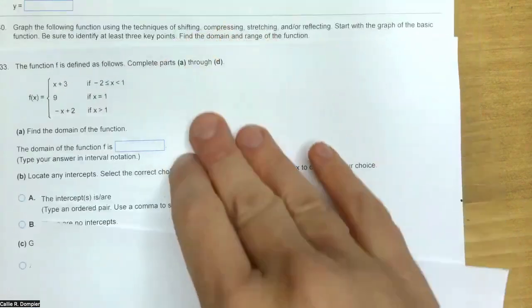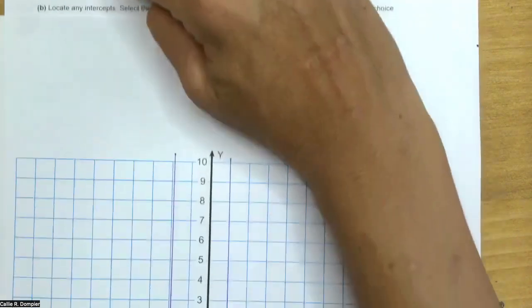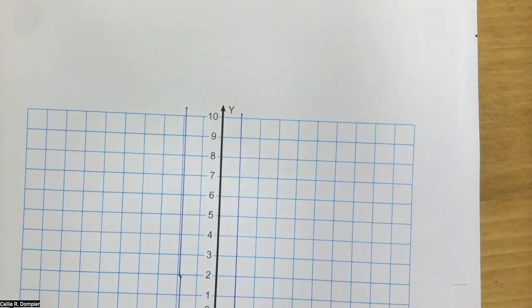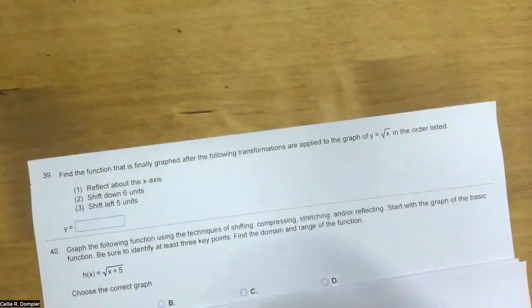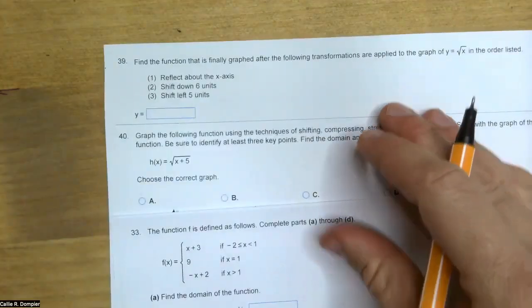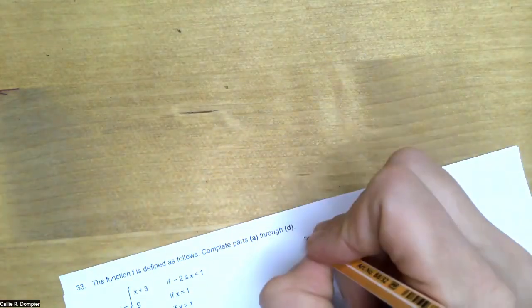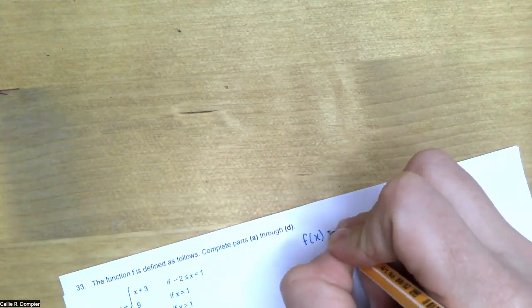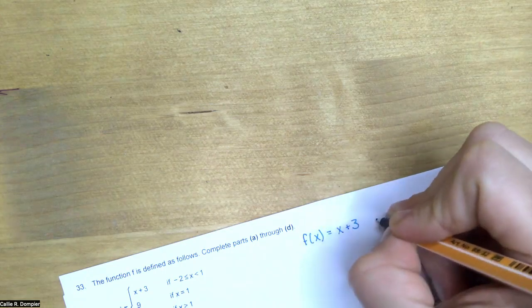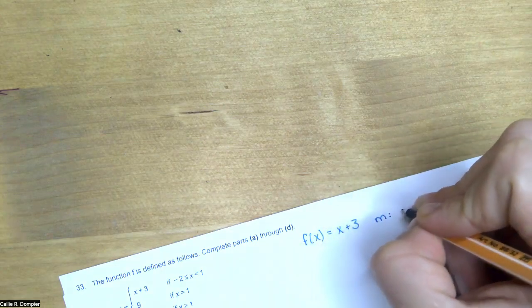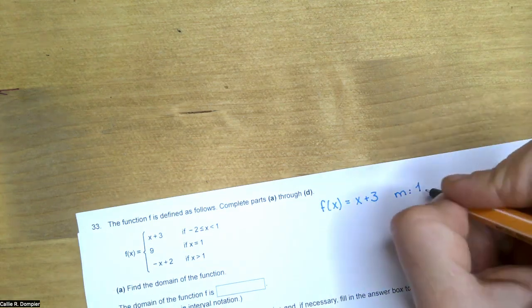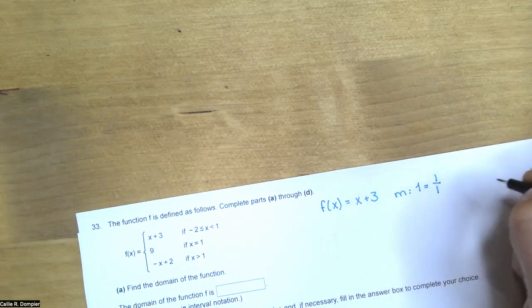It's going to change from x plus 3. So let's graph that. Sorry, I should not rush through this. F of x equals x plus 3 means our slope is 1, right? Because our slope is always right next to our x, which you can call 1/1.